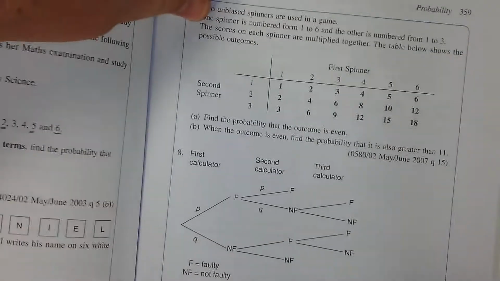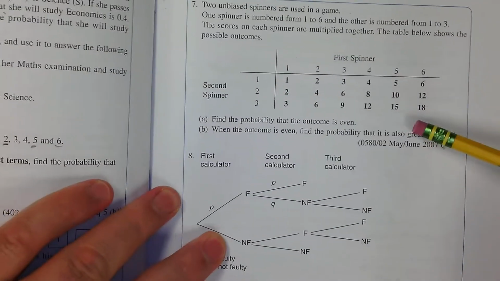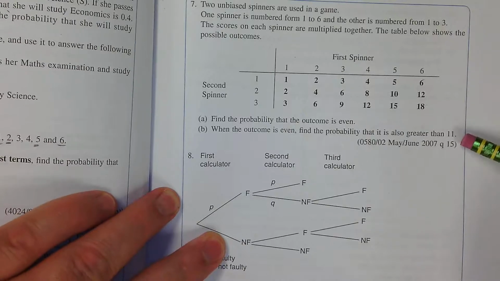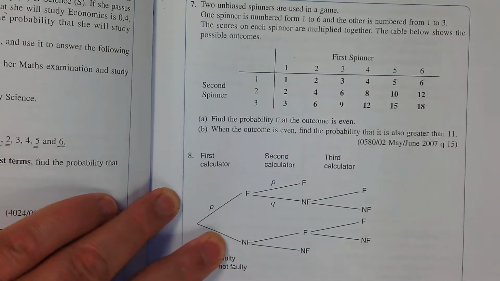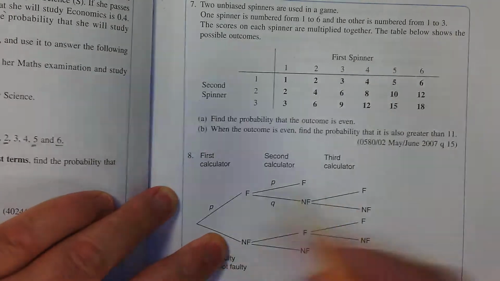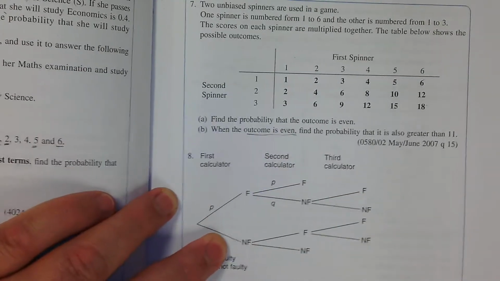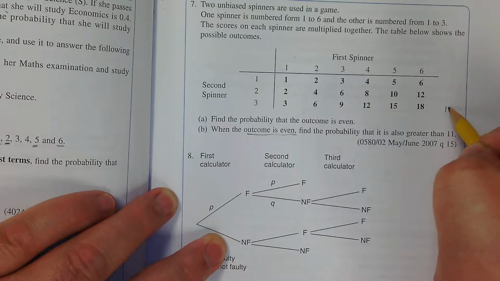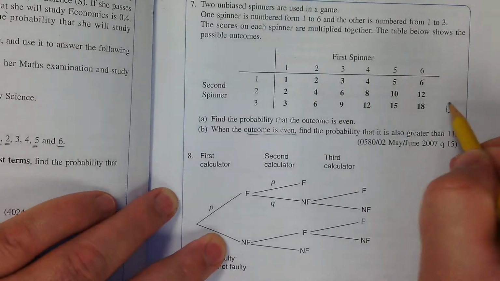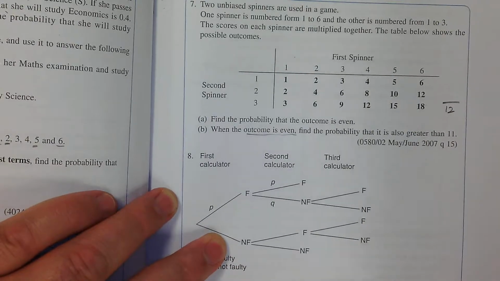Okay, now the next question says, when the outcome is even, find the probability that it is also greater than 11. So we just found out that there are 12 even numbers, so we're only considering the even numbers.